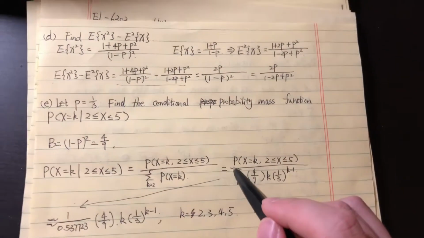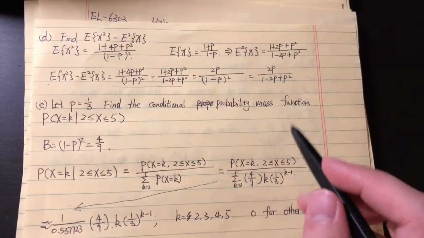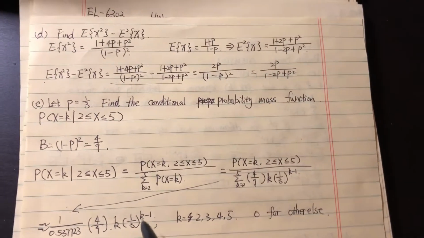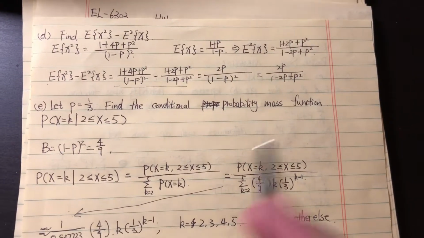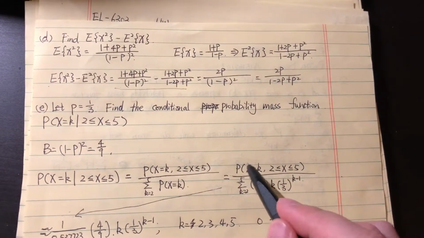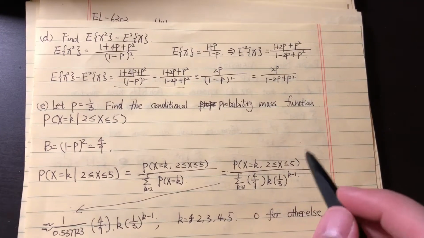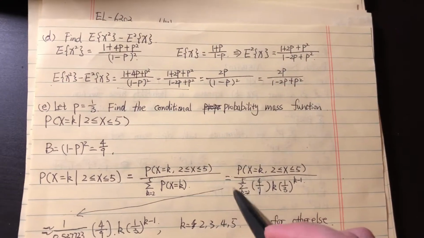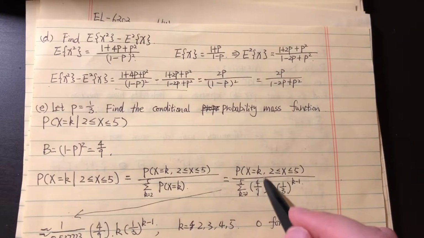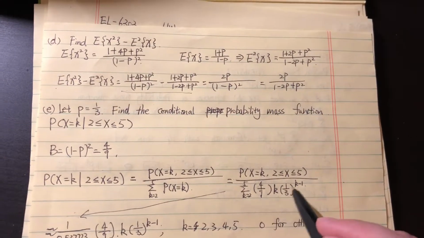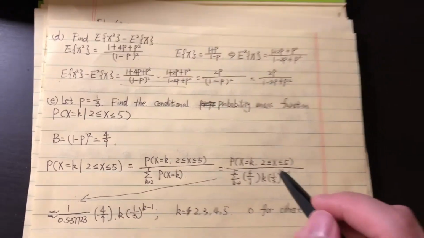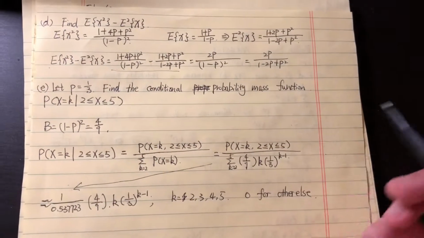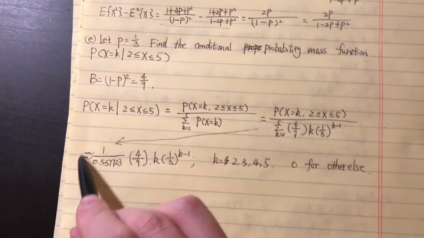Because this is a conditional probability, the numerator can be written as 4 divided by 9 times k times (1/3) to the power of k minus 1, for k from 2 to 5.